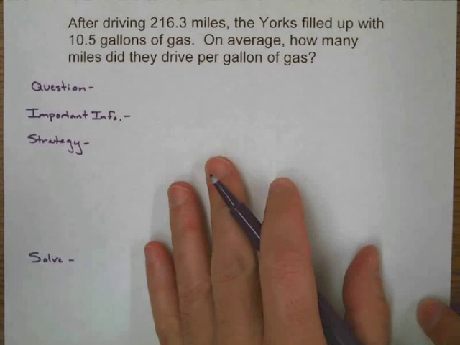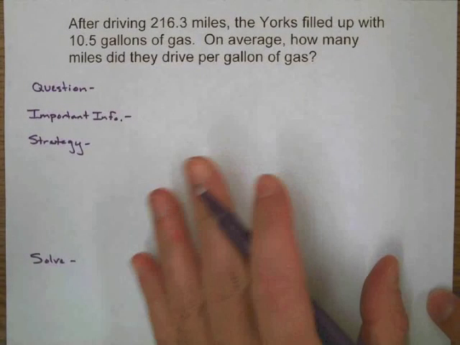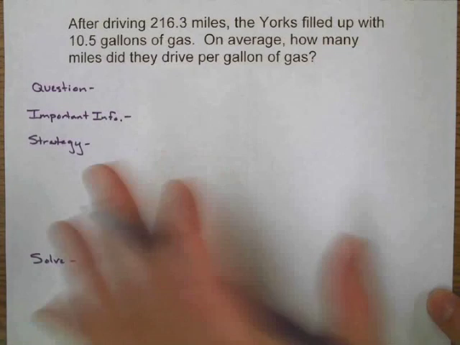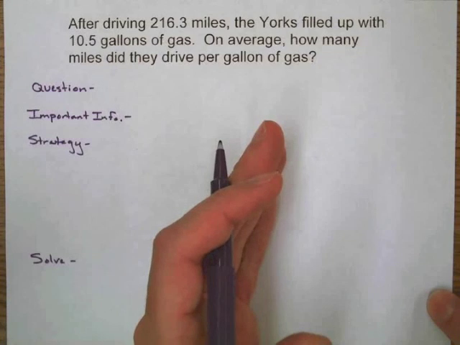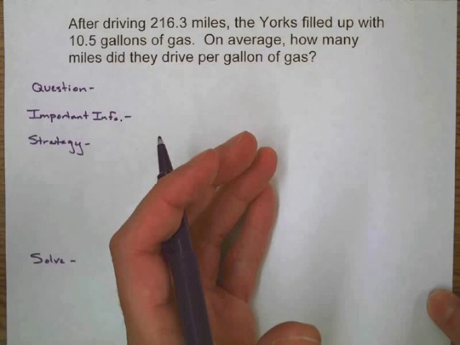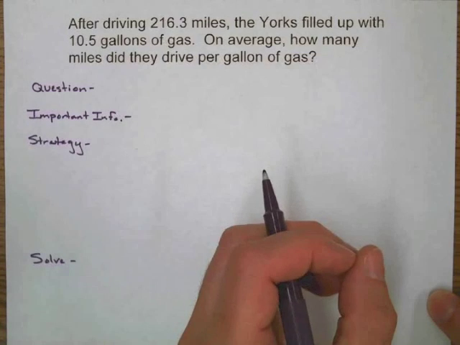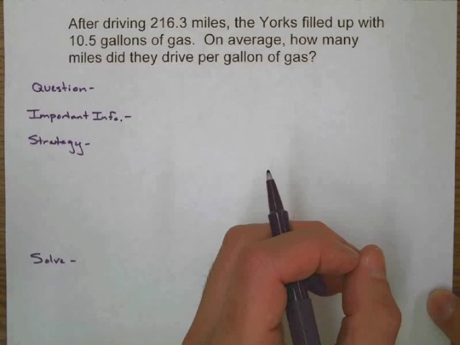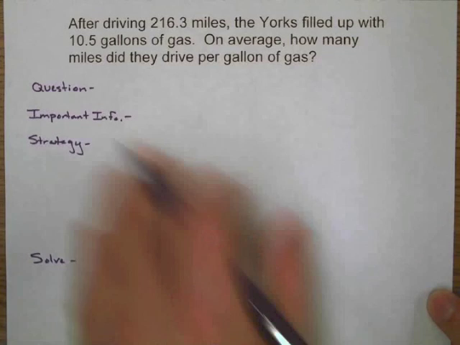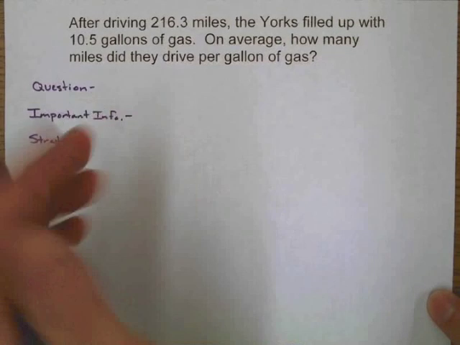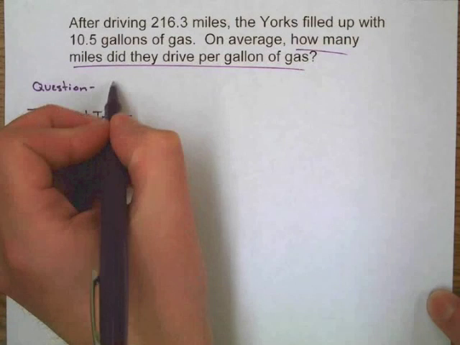And this is a pretty common question for drivers. They want to know how far they can go per gallon of gas, so they have a general idea either how much money they need to buy new gas or how far they can go with the number of gallons that they have in their tank. So we want to go through our problem solving steps, and the first thing we want to do is determine the question. And our question here is, how many miles did they drive per gallon of gas?